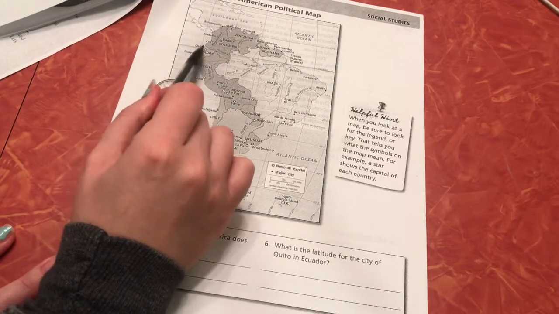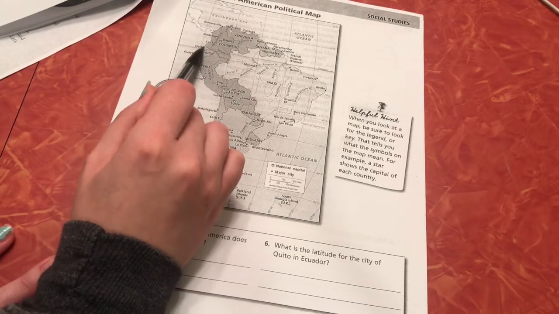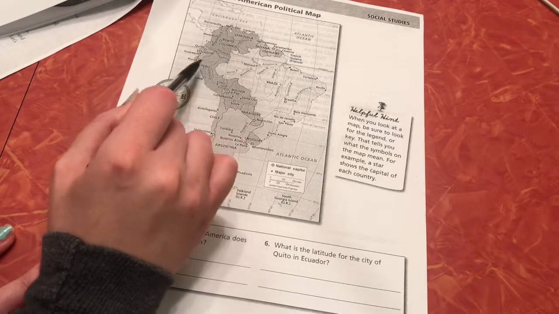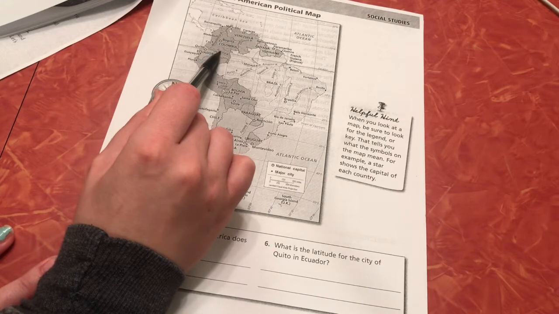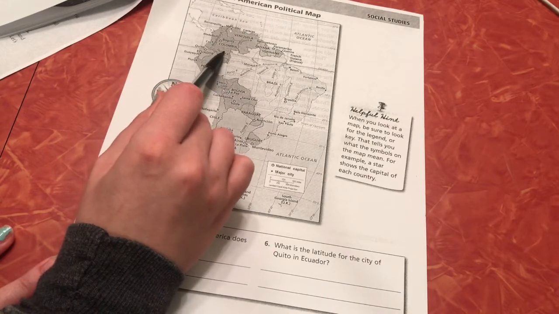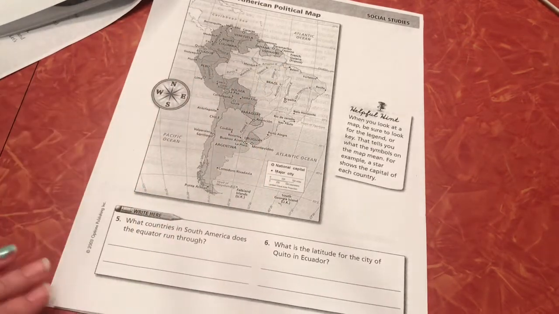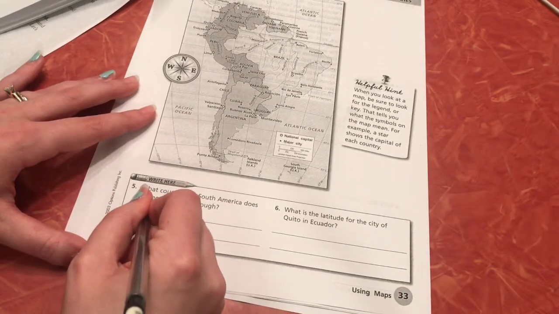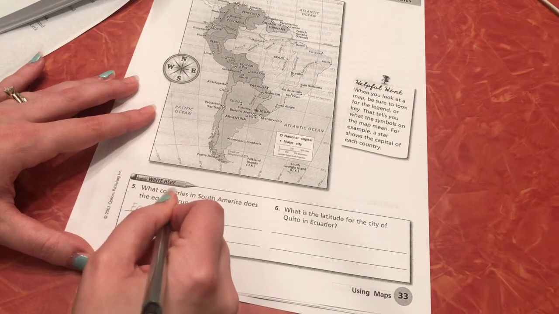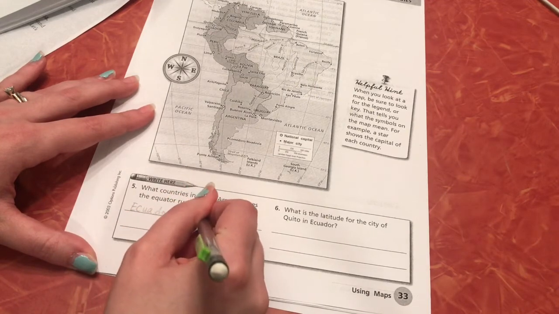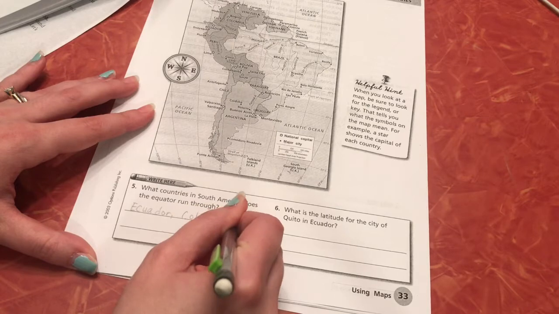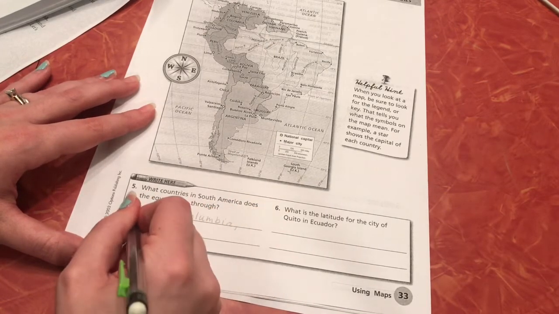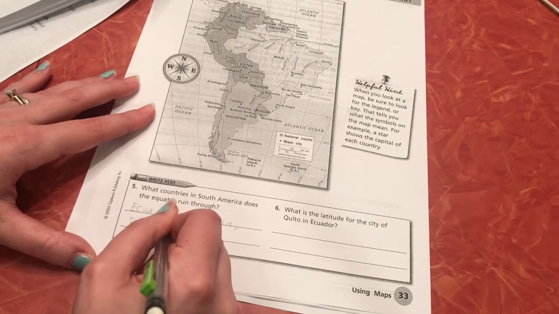So this country right here is Ecuador, and it barely runs through the corner of Peru, and then we have Colombia, and then Brazil. So our answer is going to be Ecuador, Colombia, Peru, and Brazil.